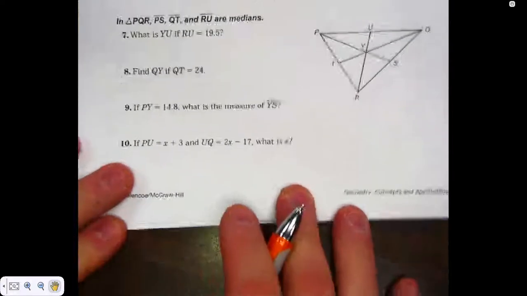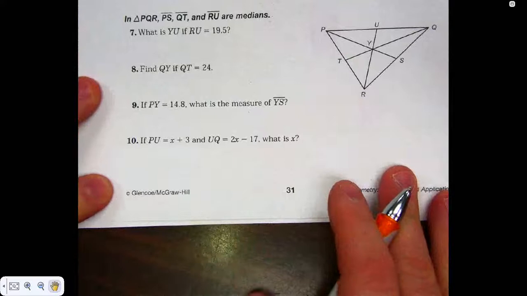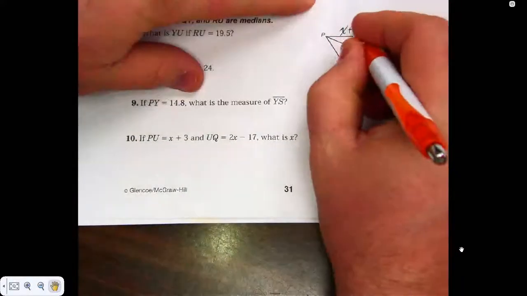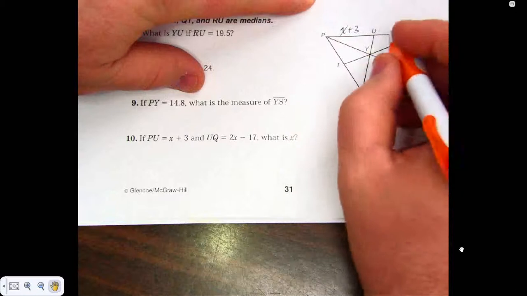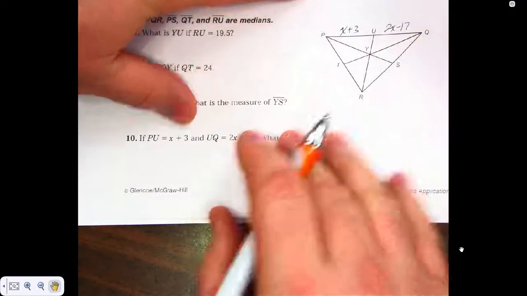Now, everybody jump down to number 10. What in the world are you going to do on something like that? Looks like algebra. I probably need to create an equation, don't I? They tell me that PU is x plus 3. UQ is 2x minus 17. How do those relate to each other?